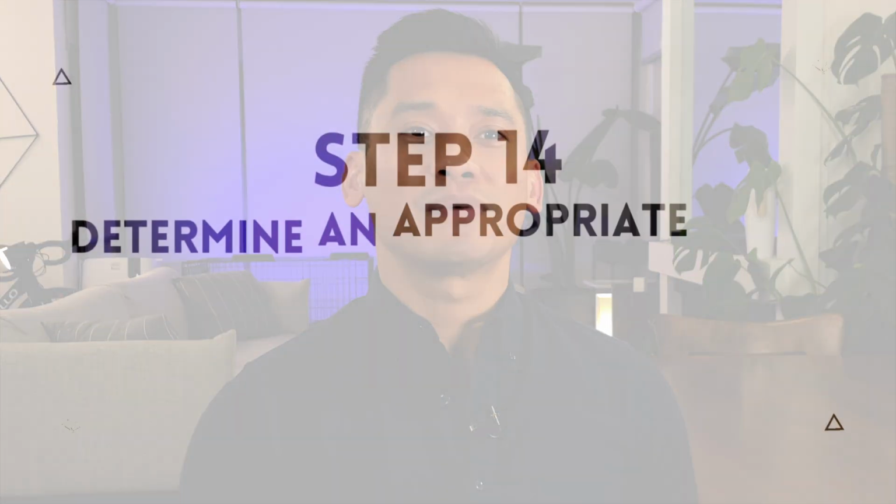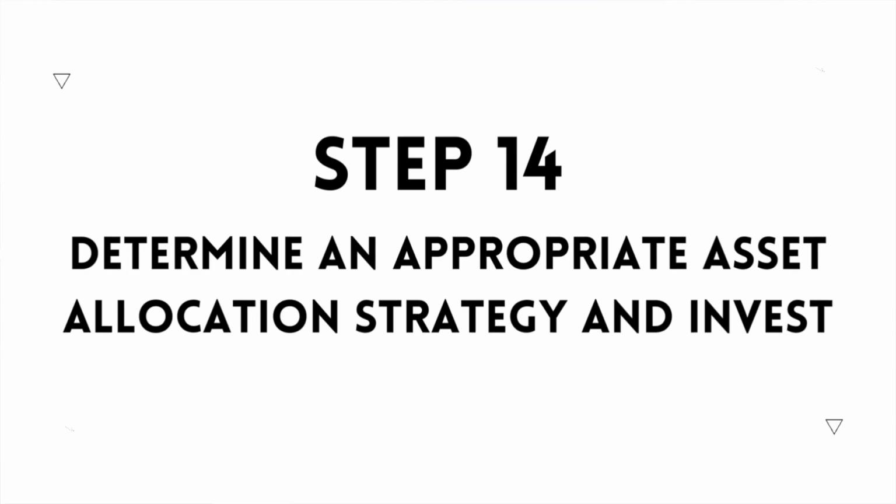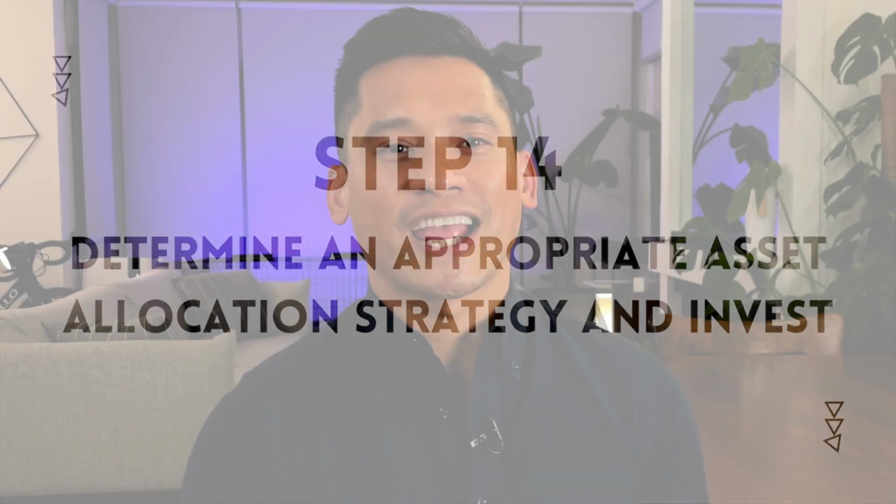Okay, so you take the rest of the cash and you put it in your brokerage account. Another tangent. Ideally, this account is a trust account, and there are many benefits to taking this estate planning step that I'll touch on in more detail in another video. Step 14. Oh my gosh, they just keep coming. Take your investable cash and invest in an asset allocation strategy that makes sense for your financial situation.